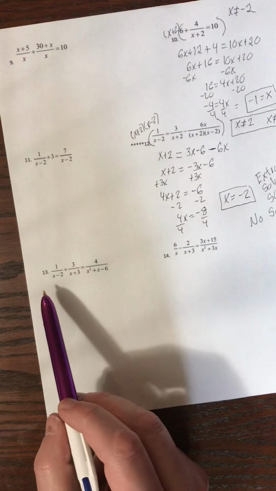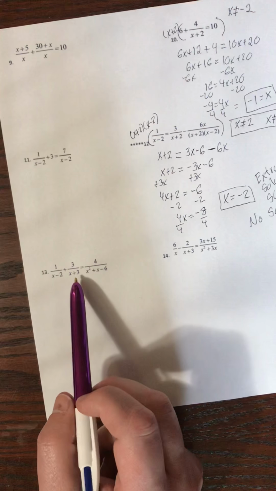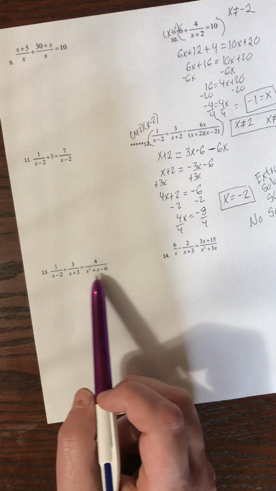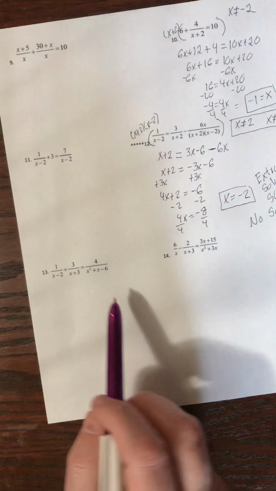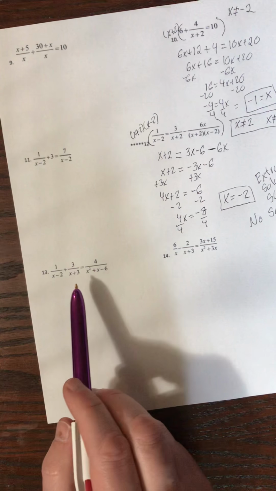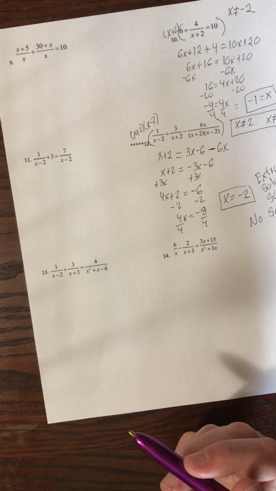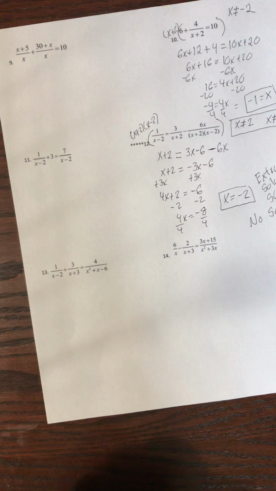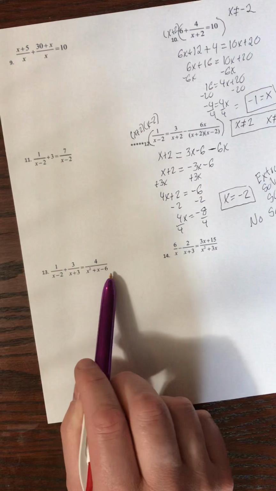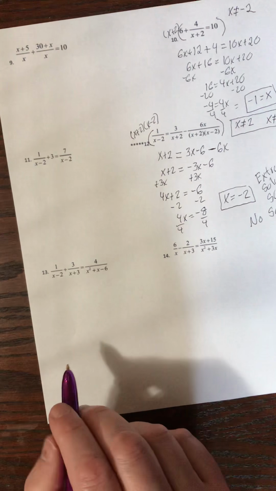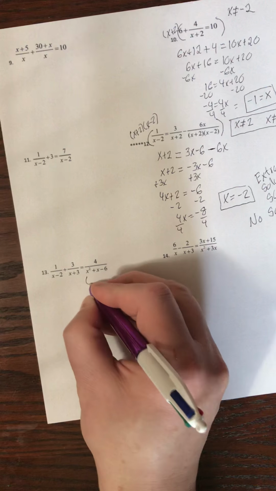So for number 13, we have x minus 2, and we have x plus 3, and we have x squared plus x minus 6. That looks like a whole bunch of different things, doesn't it? Well, it looks that way, but I know that you guys have great factoring skills. Whenever you see something that looks like it can be factored, go ahead and factor it. So we're going to go ahead and factor this.